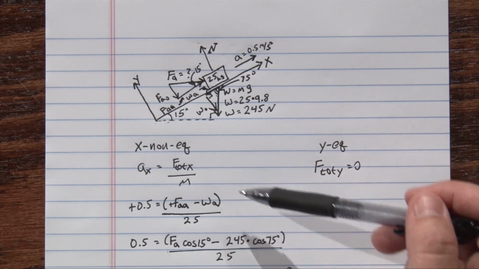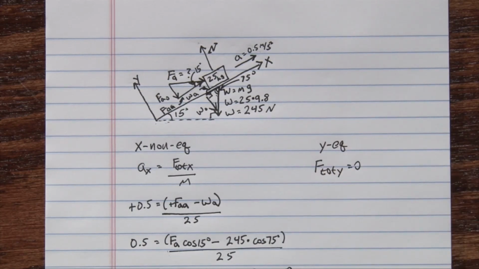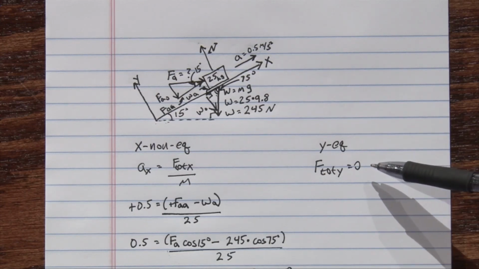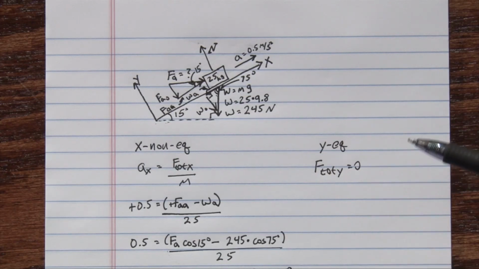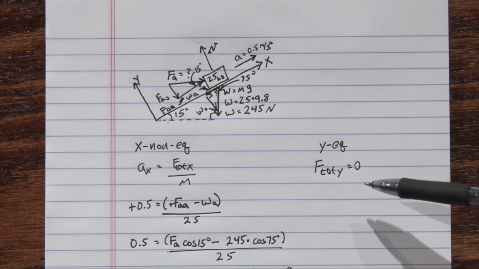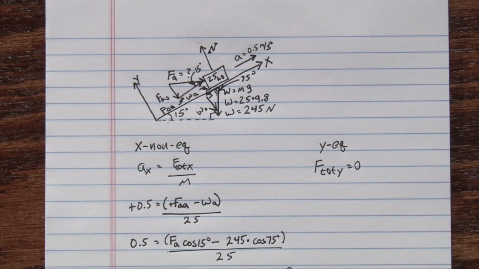And by working that, we worked it down to the answer. We also, in the y direction, had the equation that the total force in the y direction is equal to 0. We turned out not to need that, but we could have. We didn't know ahead of time that we wouldn't need this equation, but as it turns out, to answer this question, we didn't.